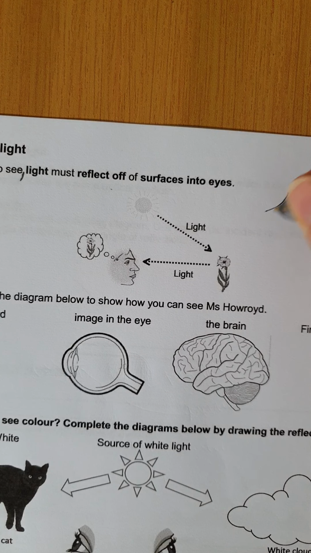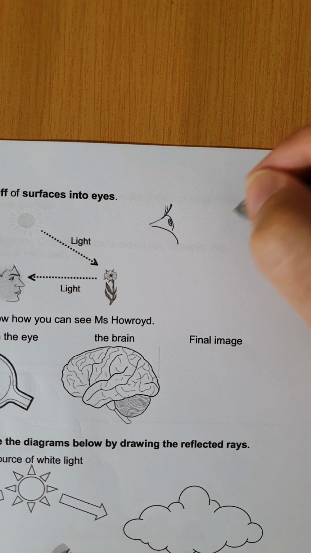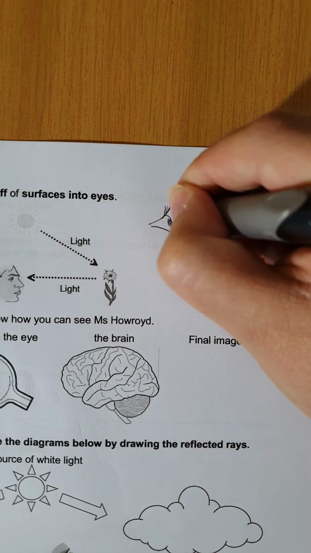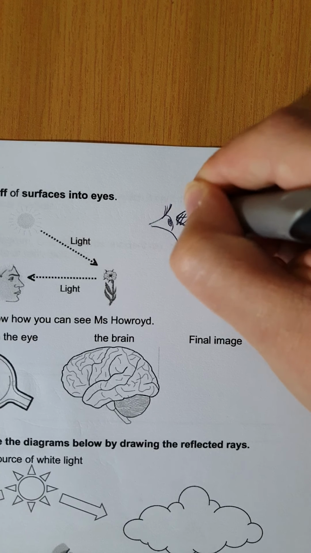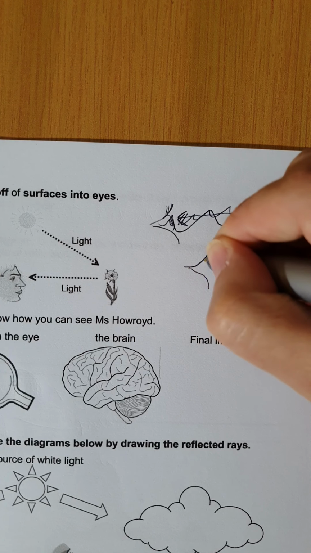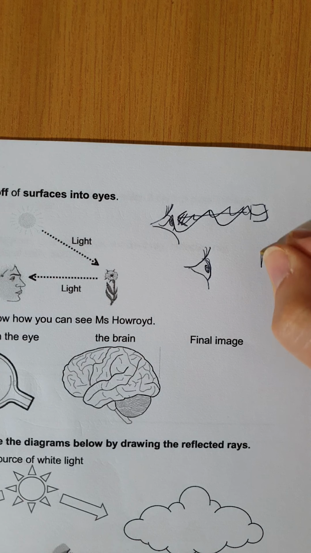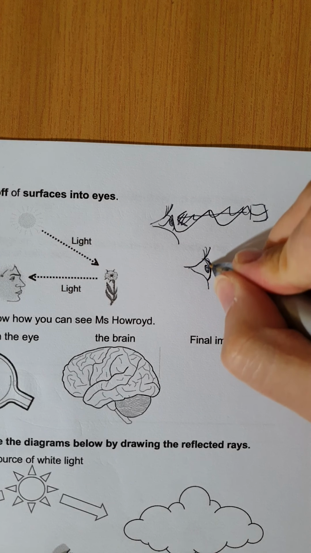Now, I'm going to draw an eyeball. It's the side of an eyeball. Okay, there's some eyelashes. No, sorry, let me try that again. This is an eyeball. Very often scientists draw eyes like this. Here's a side view of an eyeball.